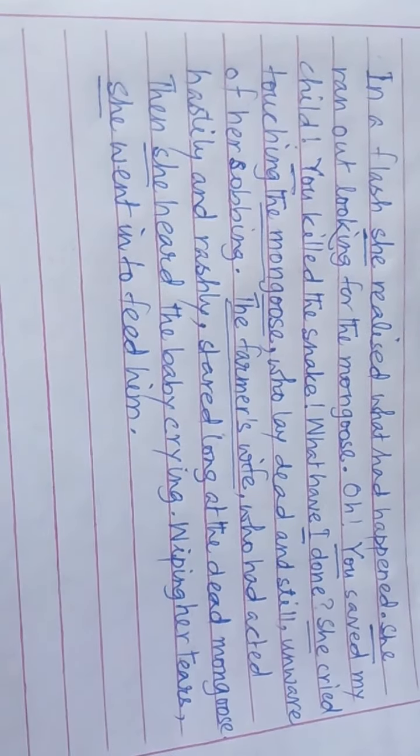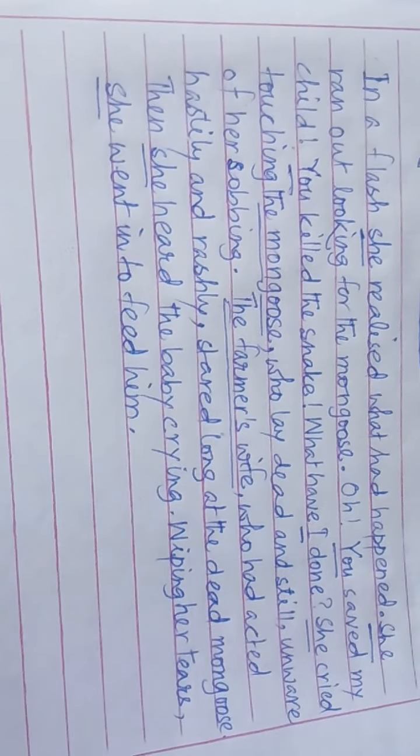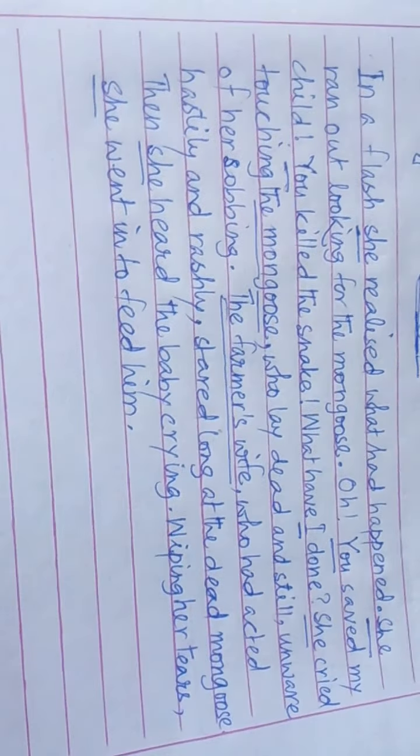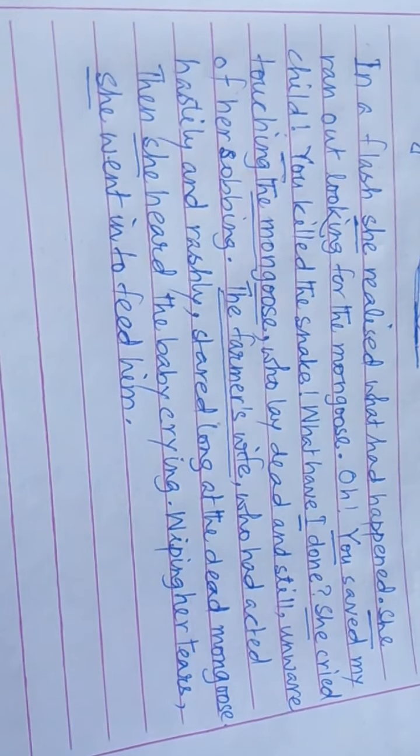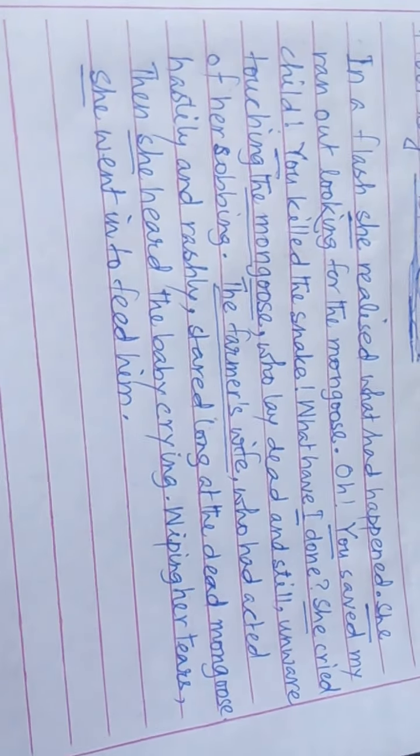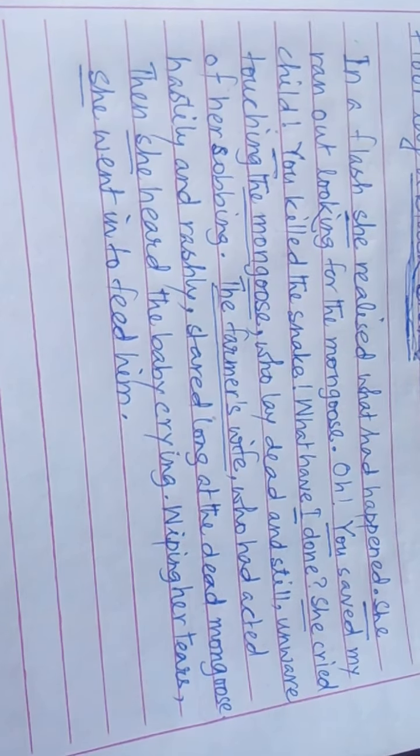So this cannot be separated. This is an indispensable, very important and necessary part. If a work is there, the worker must also be there. Otherwise, the work cannot be done. So this is the relation between the subject and the verb.